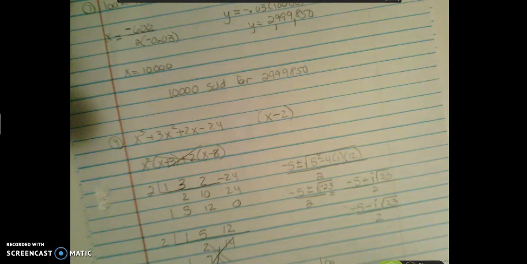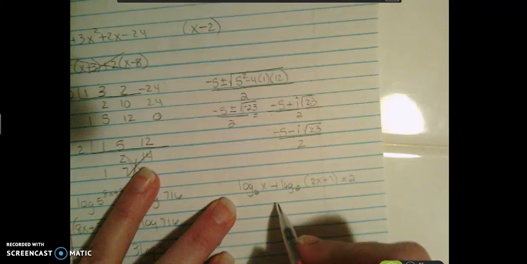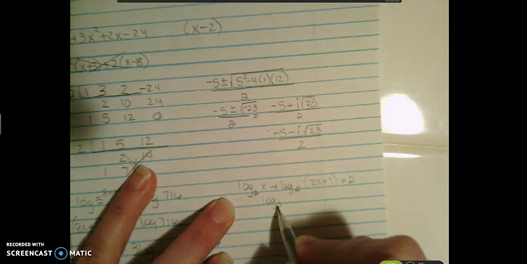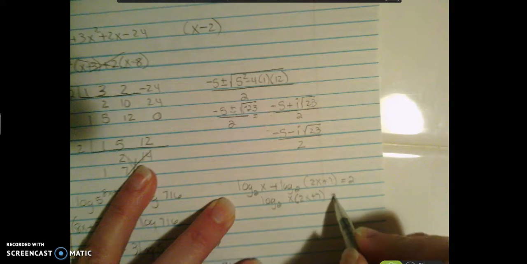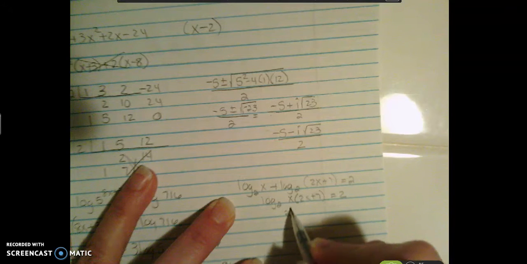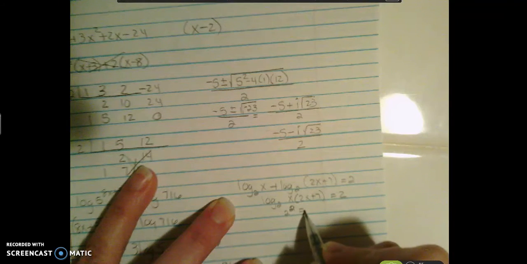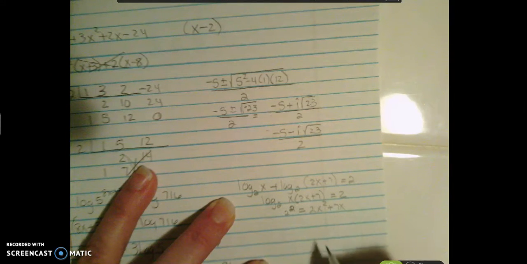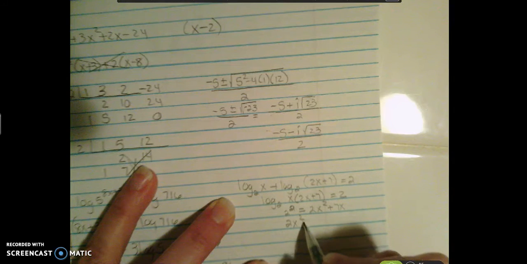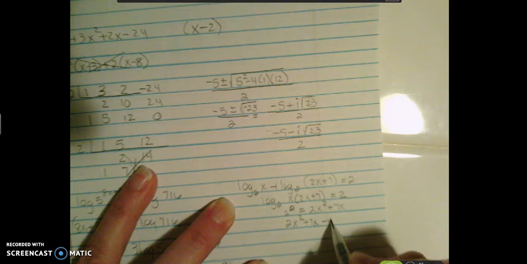So we have log base 2 of x plus log base 2 of x plus 7 equals 2. So what we have to do with this is make this into a product. So we're going to say log base 2 of x times 2x plus 7 equals 2. And then it's going to be 2 to the 2nd power equals 2x squared plus 7x. And then I'm going to end up with 2x squared plus 7x minus 4 equals 0.